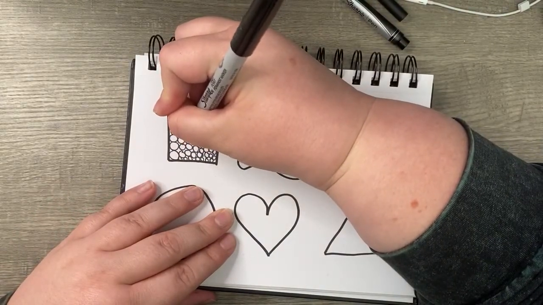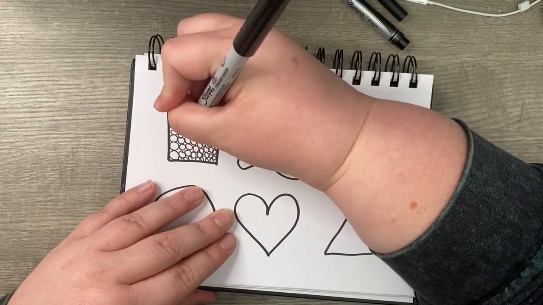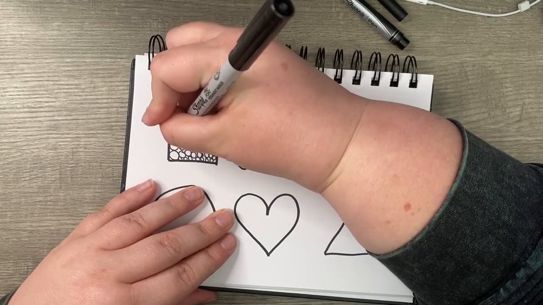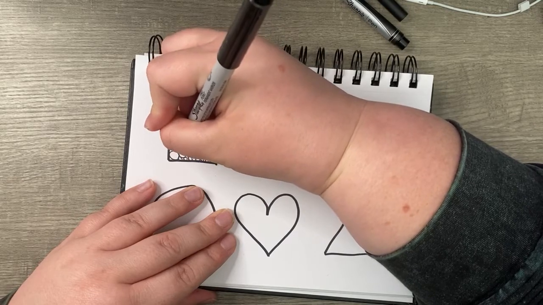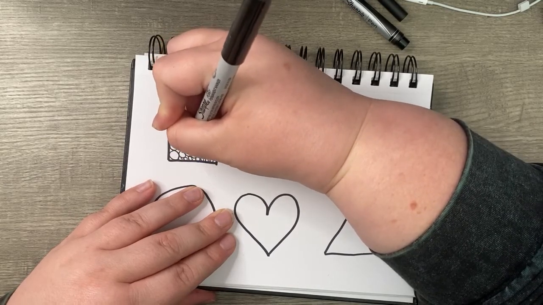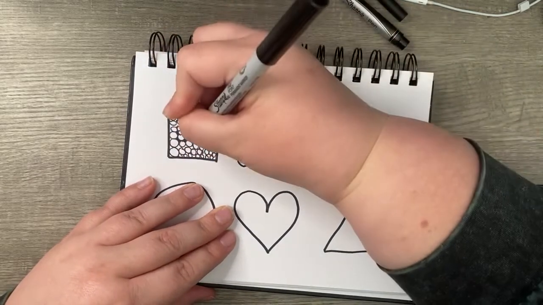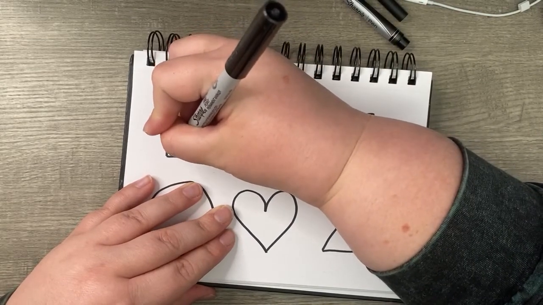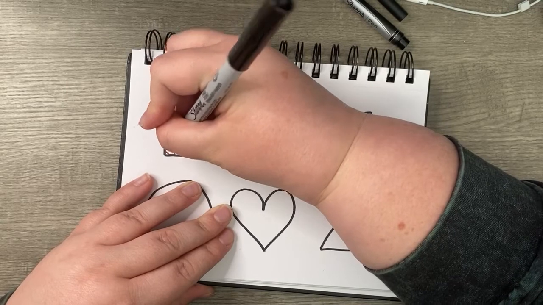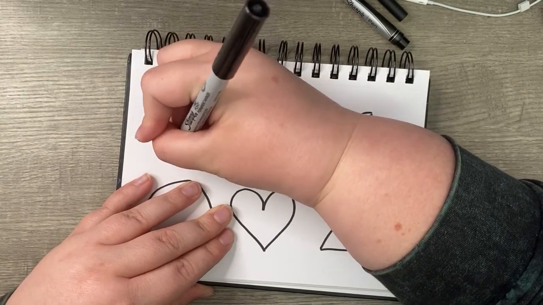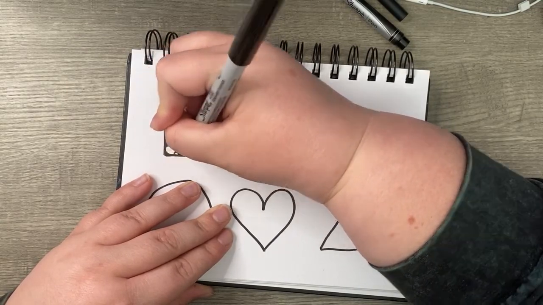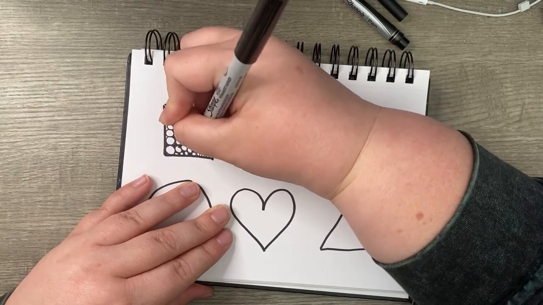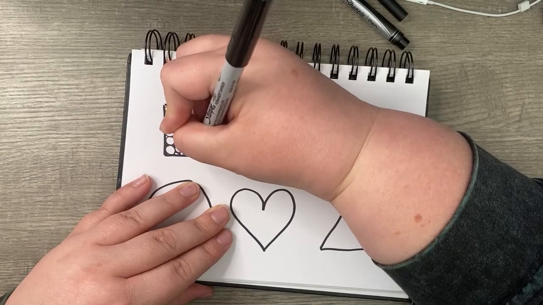But if I go and color the spaces around the circles, in a moment, you're going to see this come to life. Look at that. You can already see it coming to life. I'm going to do a little bit more. This does take a moment. I personally find it to be extremely relaxing. I could just draw Zentangles all day.